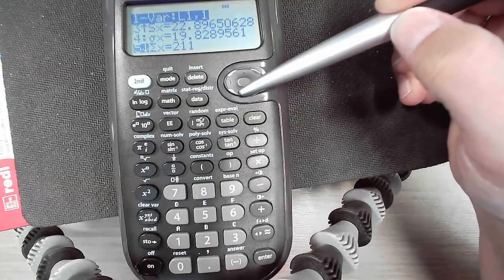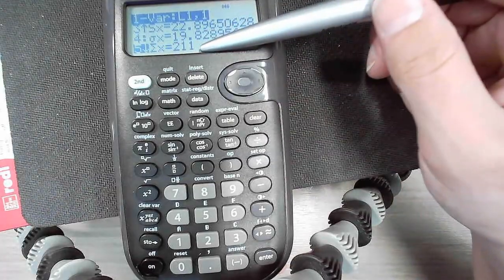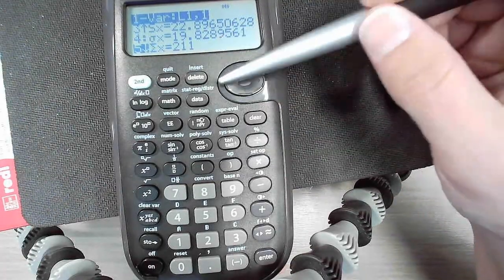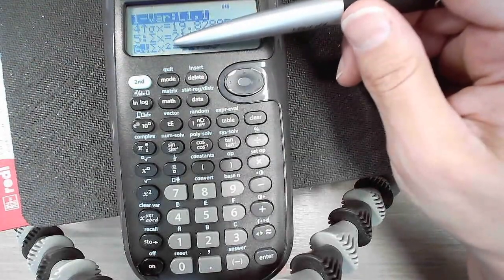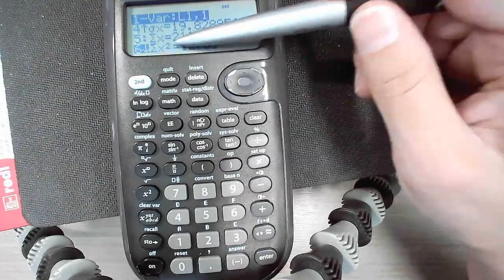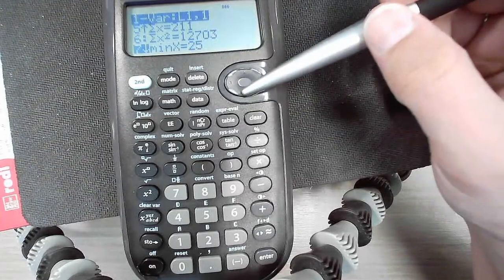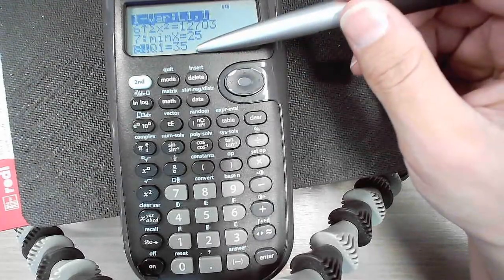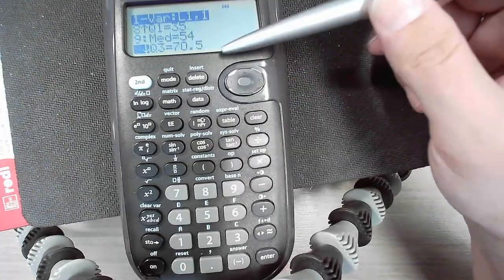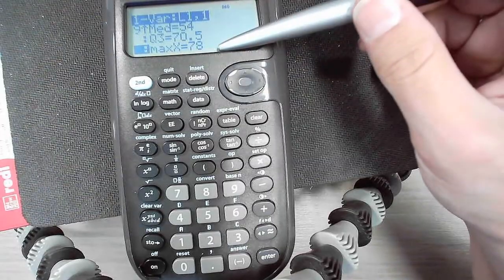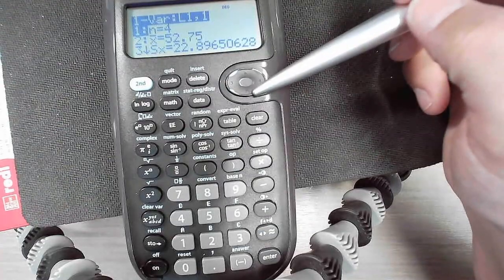Then you can hit the down arrow, and you get the summation of X, which is just adding up all your X values. You can get the summation of X squared, so you're going to take each X value, square it, and then add them all up. This is your minimum value. This is your first quartile. This is your median. This is your third quartile. This is your maximum. And then notice you go back up to the top.